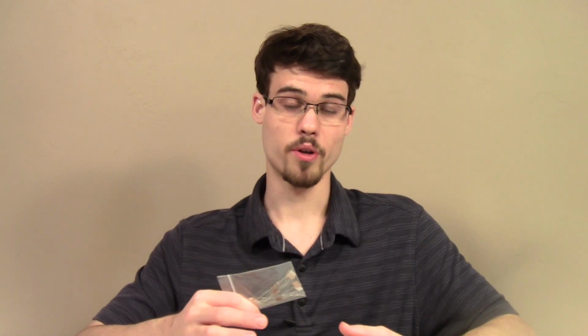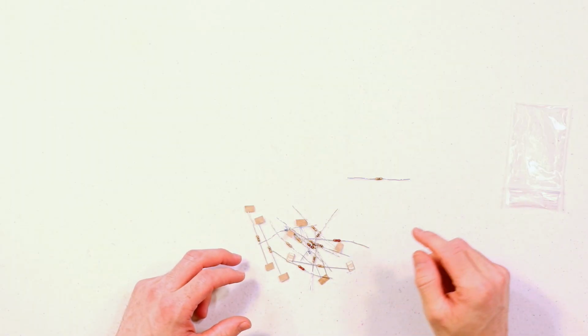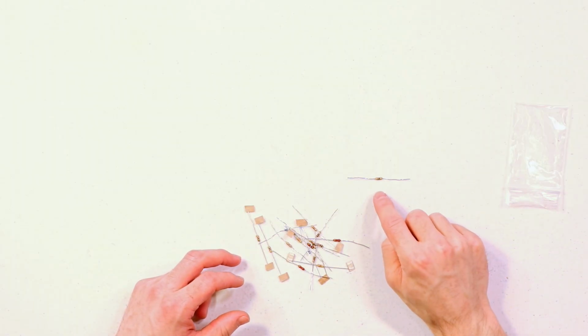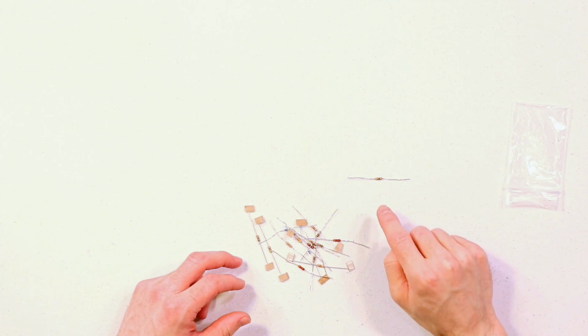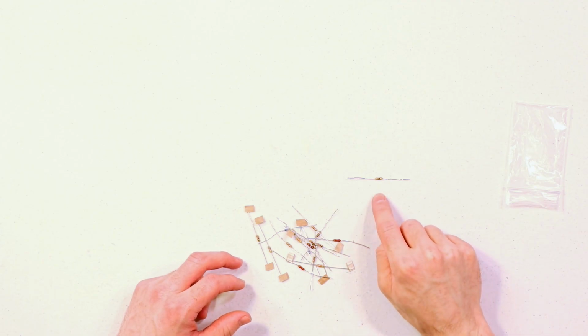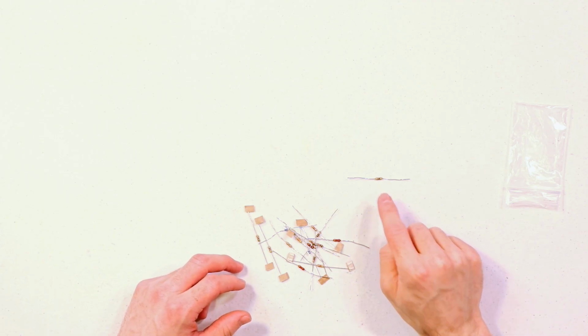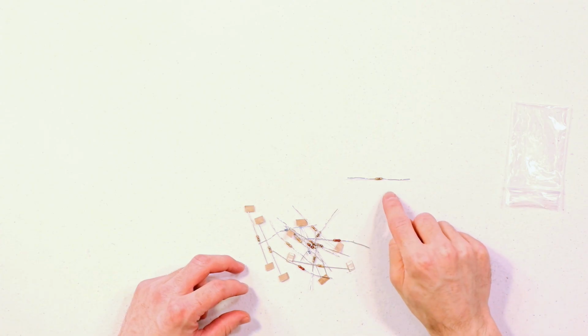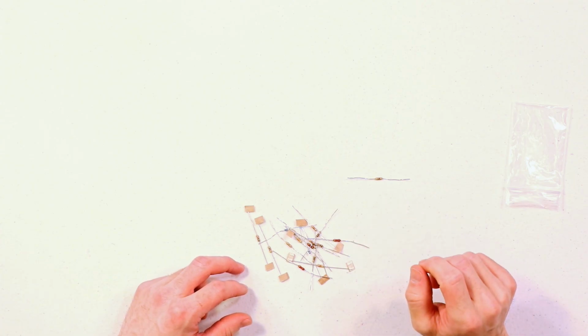The first step, as usual, is to find our resistor. So for this circuit we need a 470 ohm resistor, and this will limit the current flowing through our LED and prevent it from burning out. As I've explained in previous videos, you can identify your resistor from the color code printed on it, and in this case a 4-color code 470 ohm resistor is yellow, purple, brown, and then it does have a gold tolerance band of plus or minus 5%.